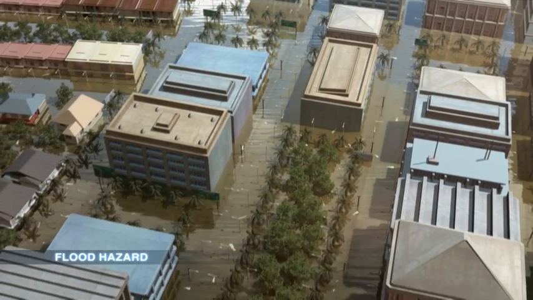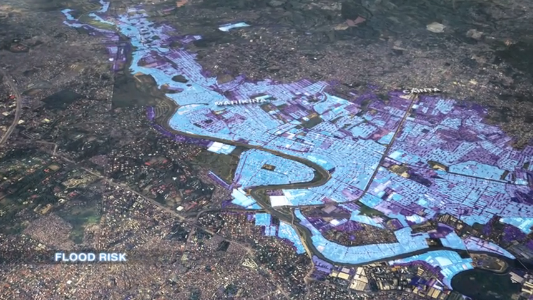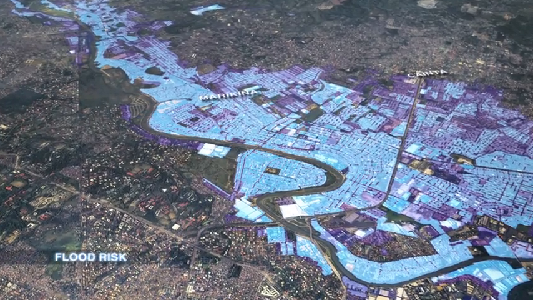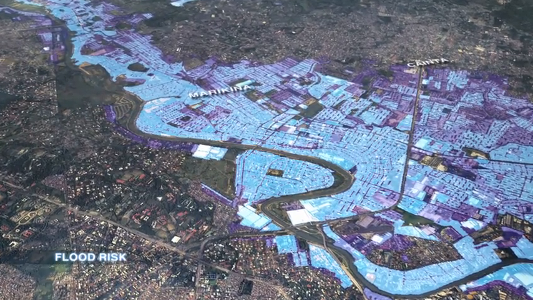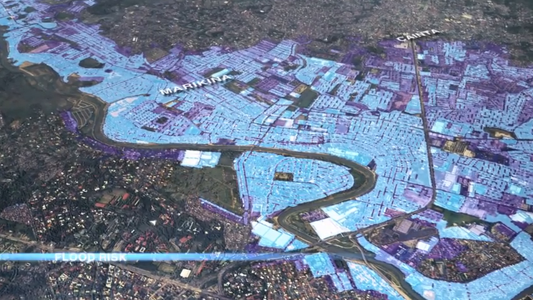Damage is widespread in low-lying parts of the city and adjacent to the main river systems. A particularly large damage hotspot occurs in the city of Marikina, where deep floodwaters combine with a high proportion of wooden and makeshift structures, which are easily damaged by flooding.